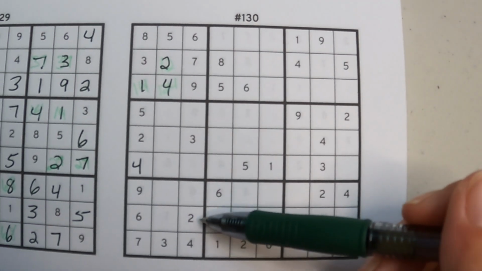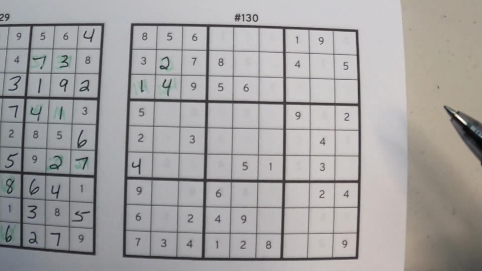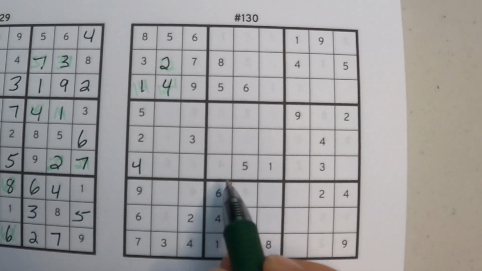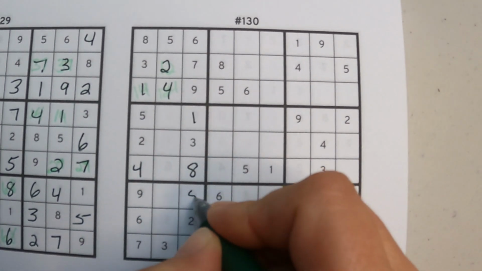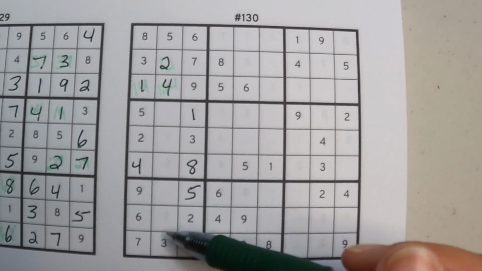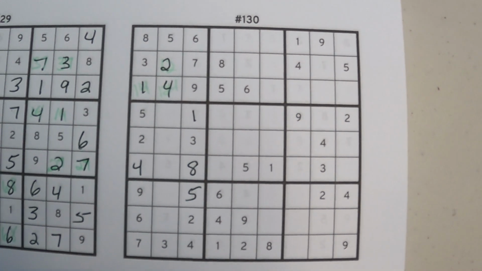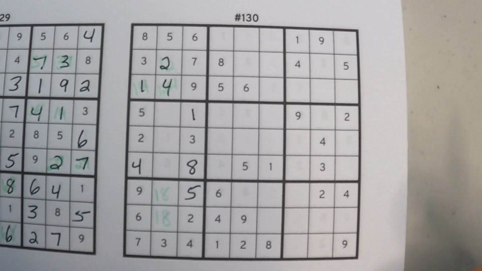If we look at this column, we're missing 1 and 5 and 8. We've got a 1 and a 5 here, so this is our 8. This 5 means this is our 1 and 5. For this box, we're missing 1 and 8, and I don't see any help. So 1, 8, 1, 8.